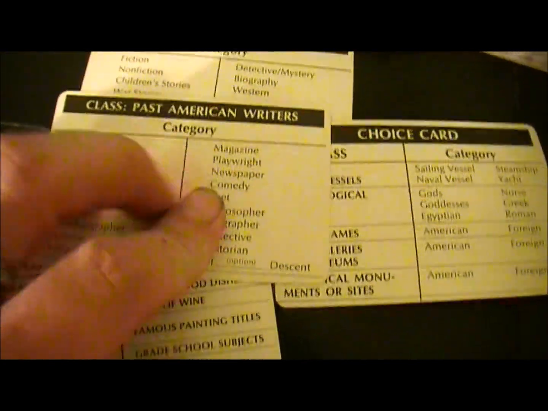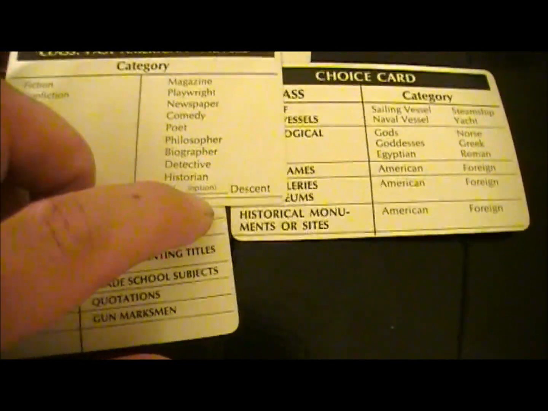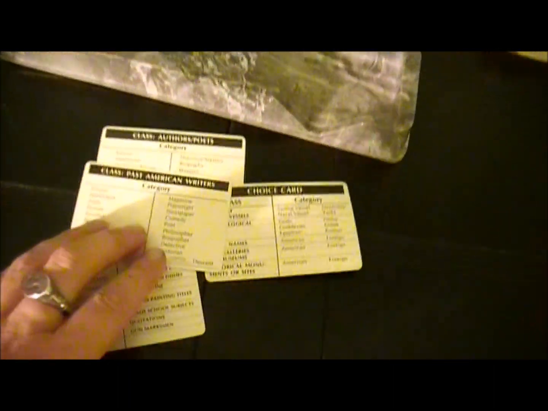Now we have one here, for example, American writers, and then you can do of option descent, where you could say of Hispanic descent, but you could also make some of these very, very difficult. So, for example, past American writers of Taiwanese descent. There aren't going to be a lot of those. And that's a way, if you're not comfortable with the general class, that you might be able to hose that whole class by picking a more specific category.